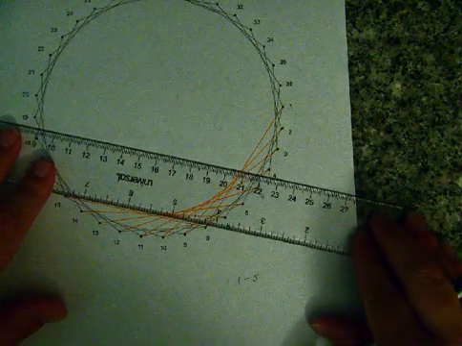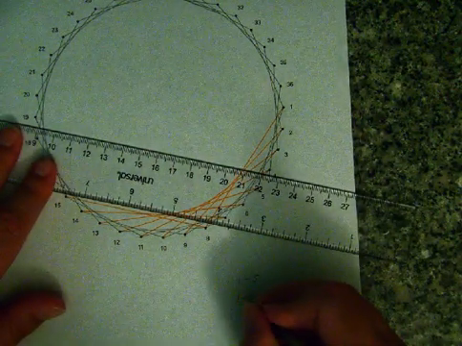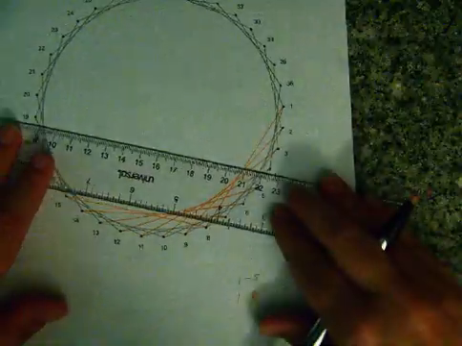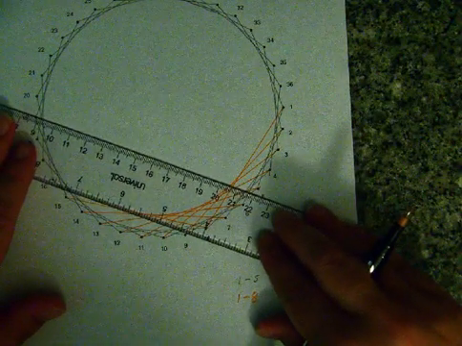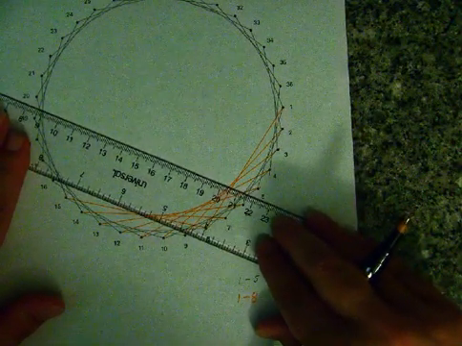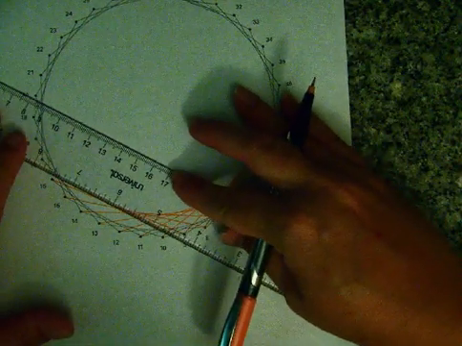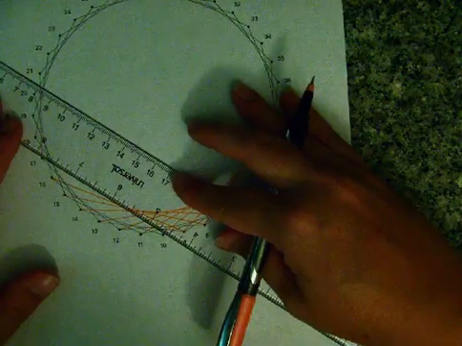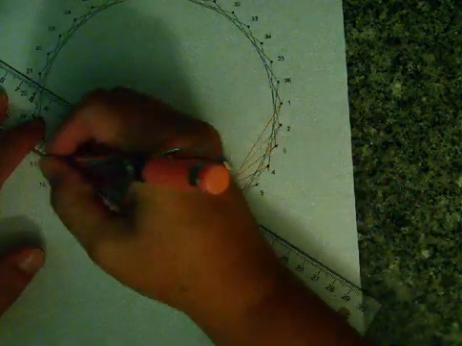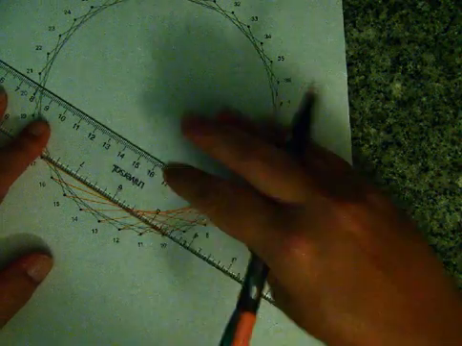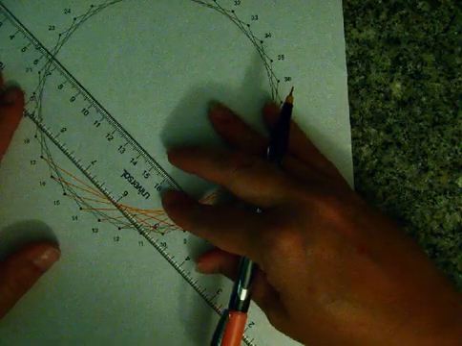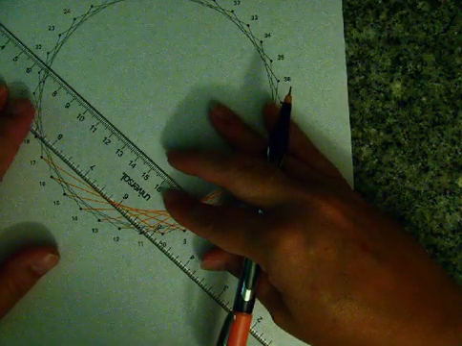I started out from 1 to 8 with this color. I'm just using a different color because I think it makes it a lot easier to see what we're doing, since we're doing it all on the same template. Still going around to each one of the dots.